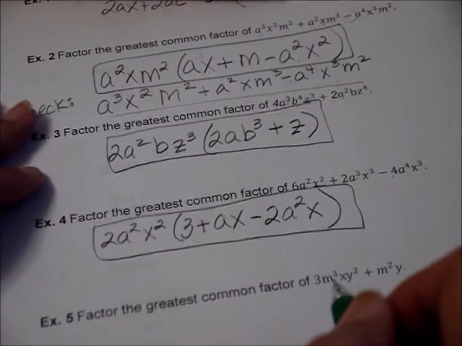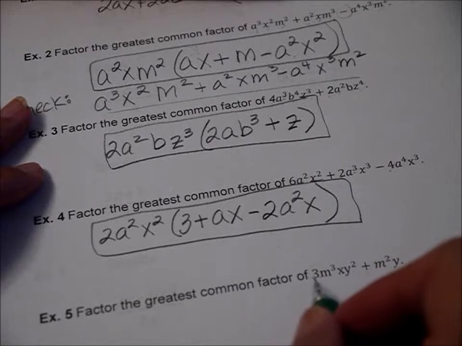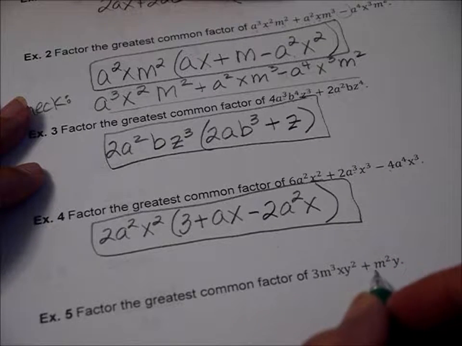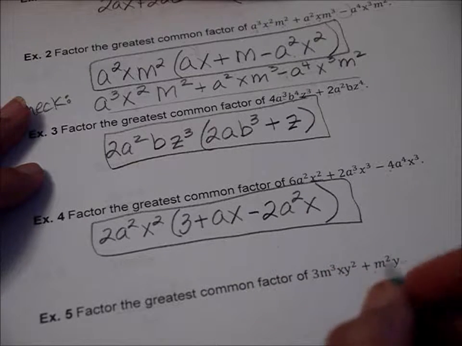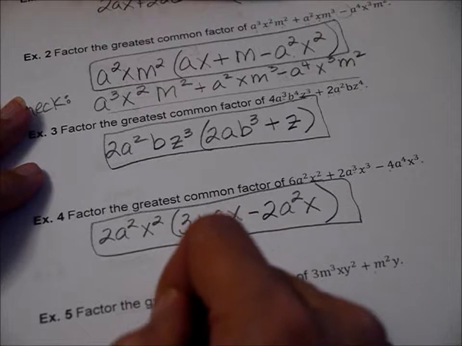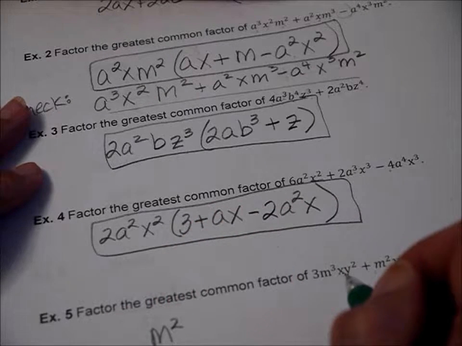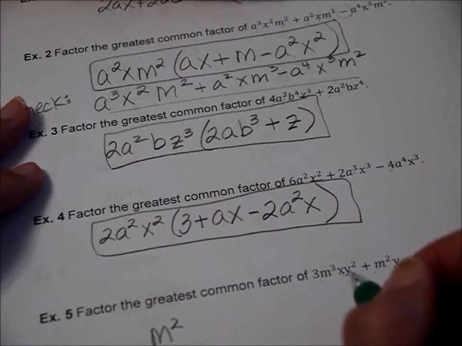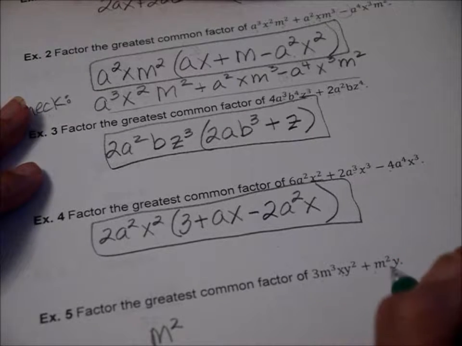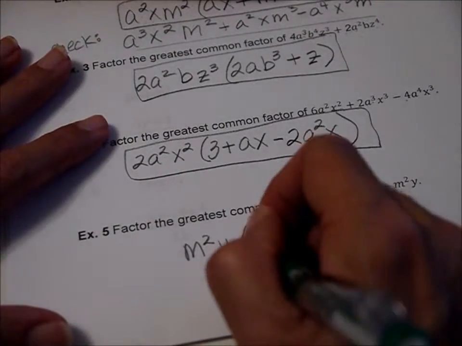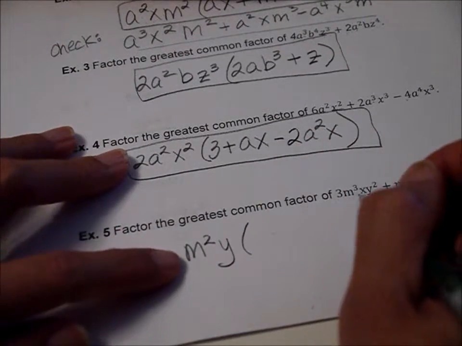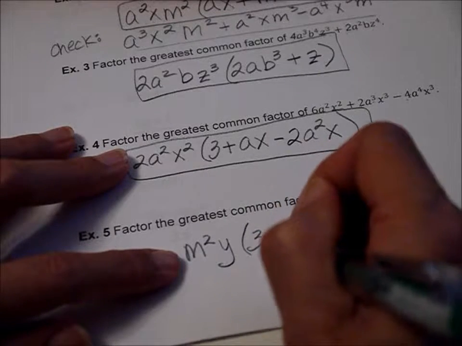Factor the greatest common factor of this. So they don't have a coefficient that is common. So we don't get to pull anything out between 3 and 1. But they each have at least an m squared. They don't have an x each, so we just skip the x, and they do have a y. So that is the greatest common factor. And what's left then is a 3mxy.